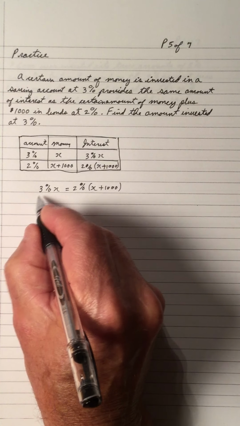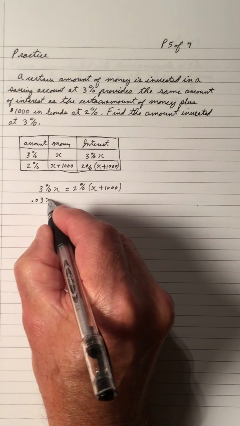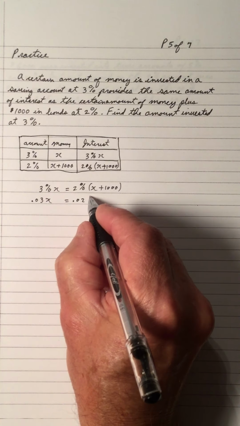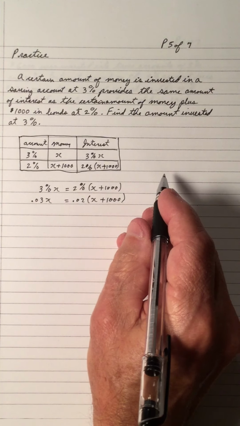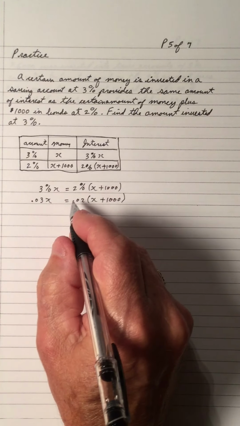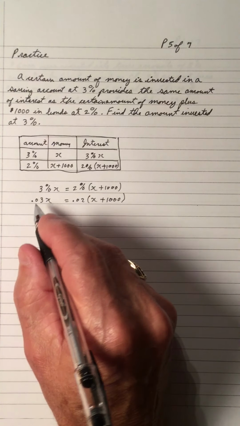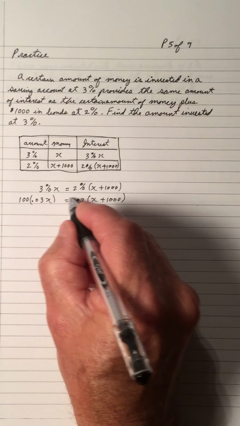Again, the 3% is 2 places to the left, decimal 0.03x. 2 places to the left, decimal 0.02 times x plus 1,000. And because we have 2 decimal places in this problem, we will multiply both sides by 100.